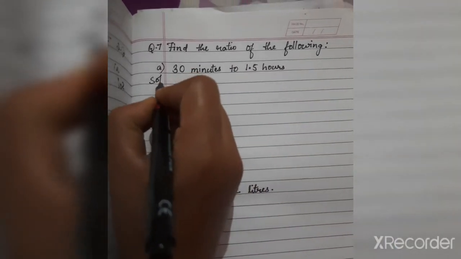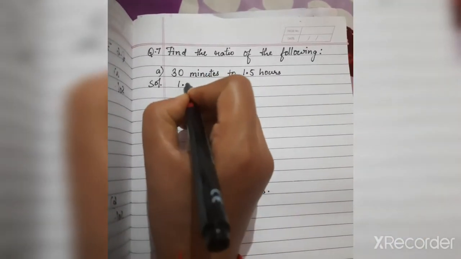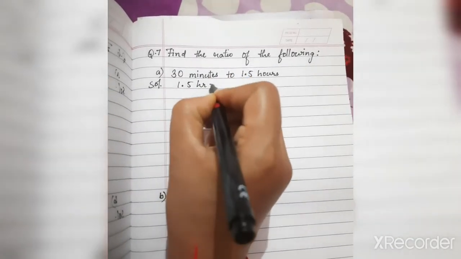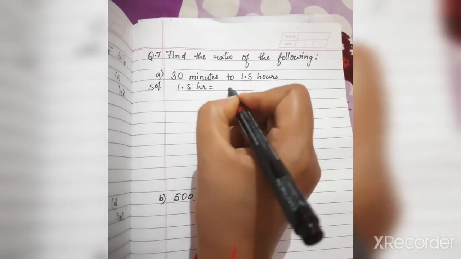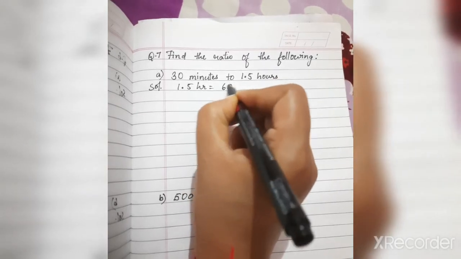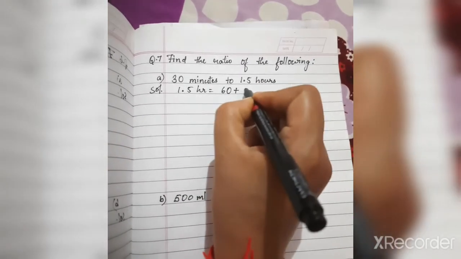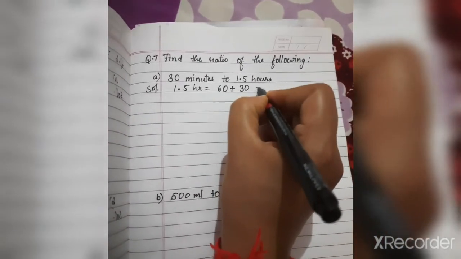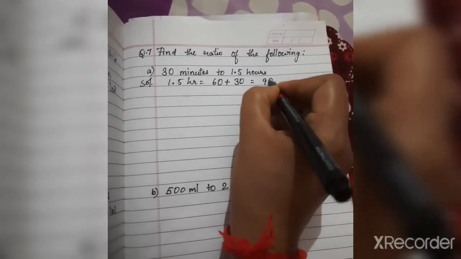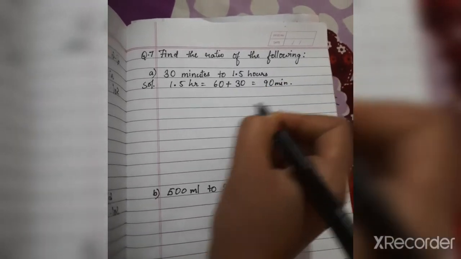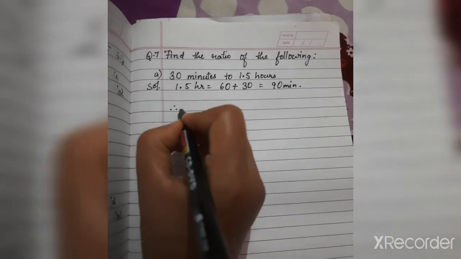So in the solution you will first convert 1.5 hour equals 60, that is 1 hour, 0.5 hour is 30 minutes, that is equal to 90 minutes. Now we can find the ratio.